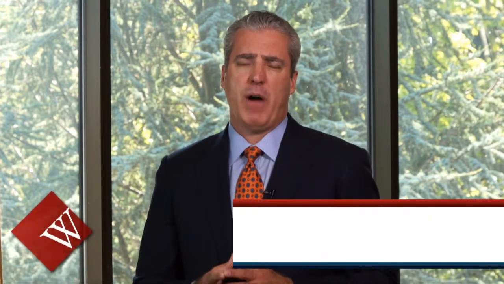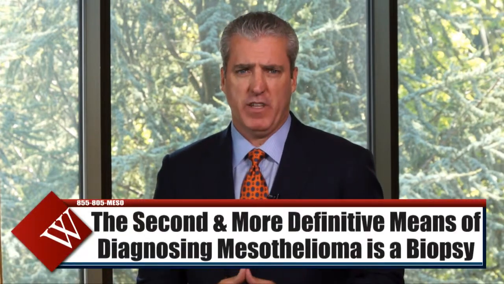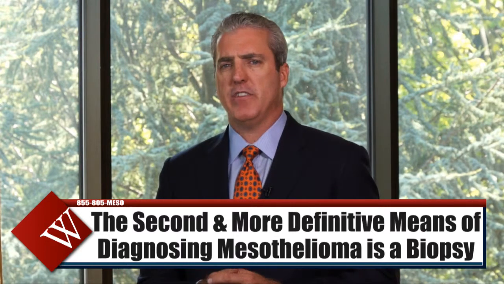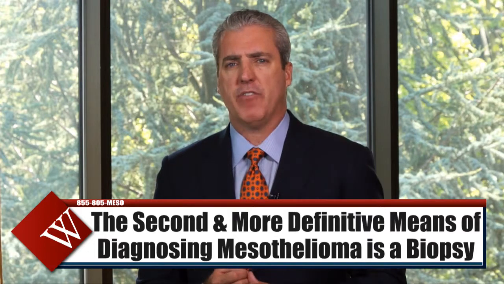For mesothelioma victims, the definitive diagnosis comes in the form of a biopsy. And for pleural mesothelioma, it's a biopsy of the pleura. And the pleura is the lining on the outside of the lung, sometimes referred to as a saran wrap-like substance that lines the exterior, the outside of the lung. And doctors will take a biopsy of that surface to determine if a patient has mesothelioma.